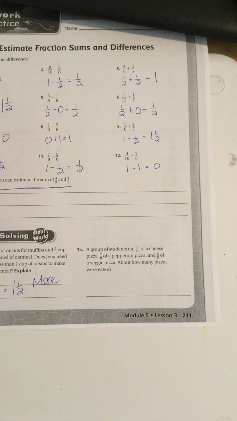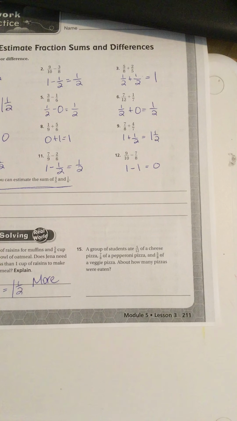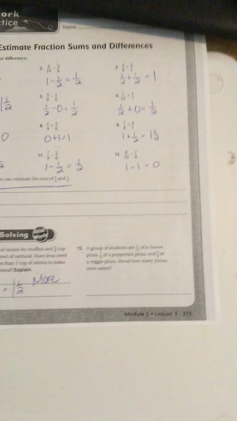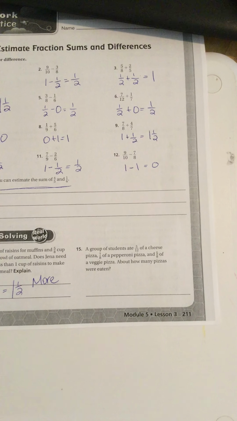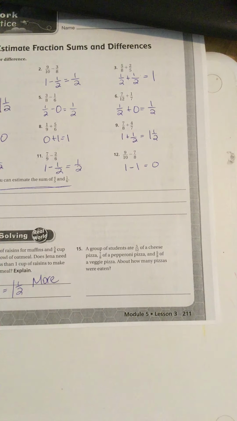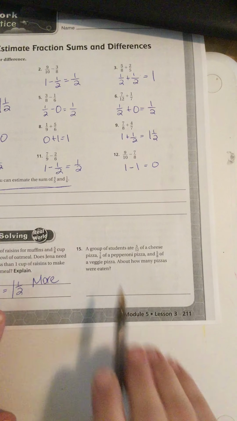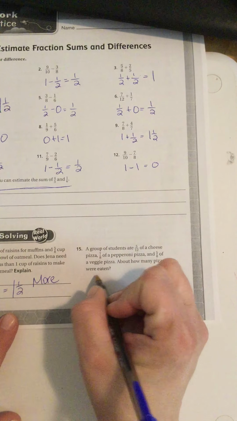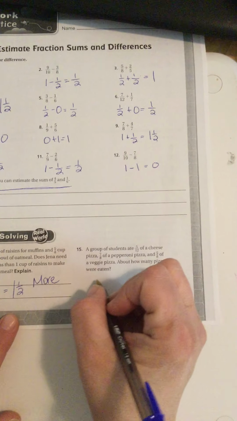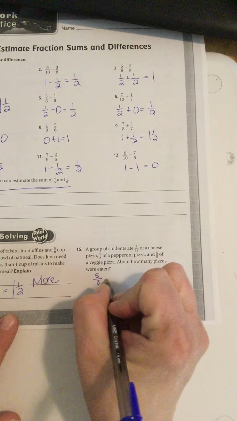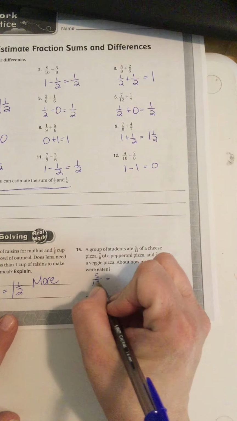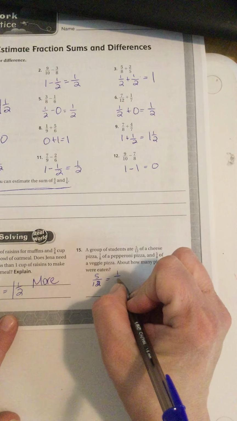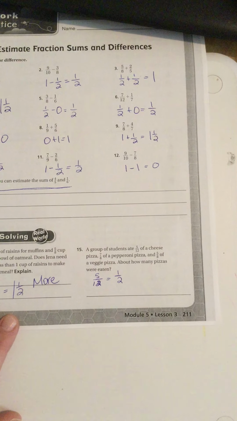Number 15, a group of students ate 5/12 of a cheese pizza, 7/8 of a pepperoni pizza, and 5/8 of a veggie pizza. About how many pizzas were eaten? Well, let's do some estimation. Okay, so 5/12 is about half, right?